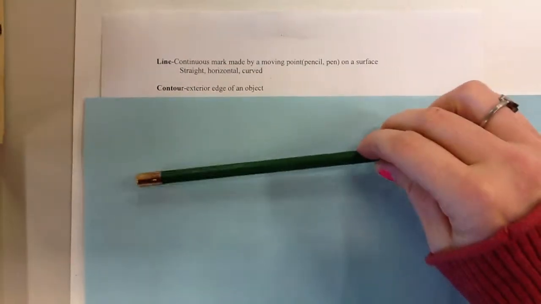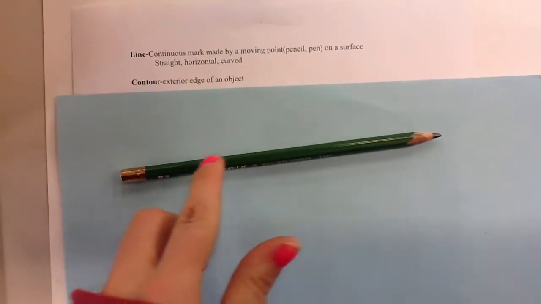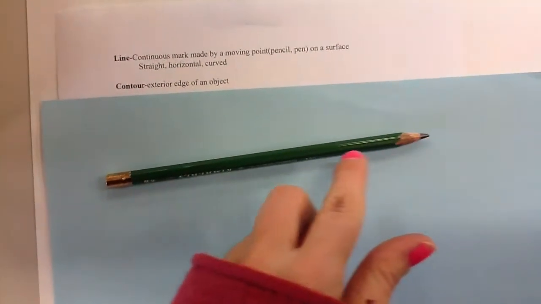A contour is an exterior edge of an object. So if I was to say, look at the contour of this pencil, you would just look at the outside edge of the pencil, and that is your contour, okay?